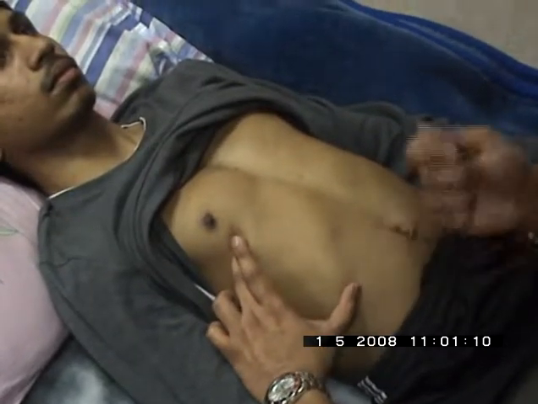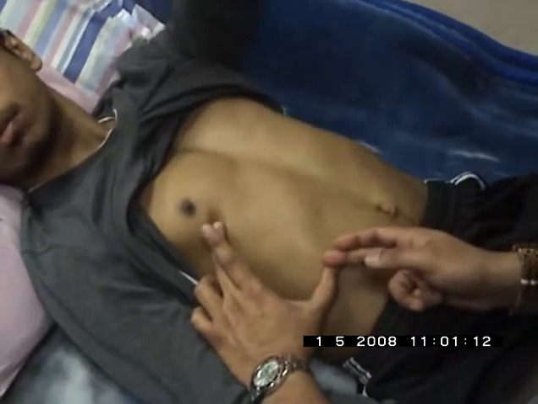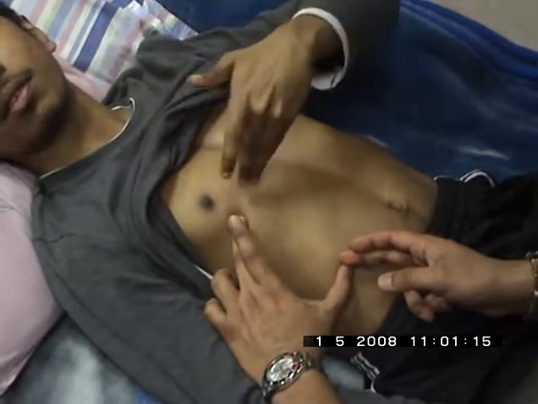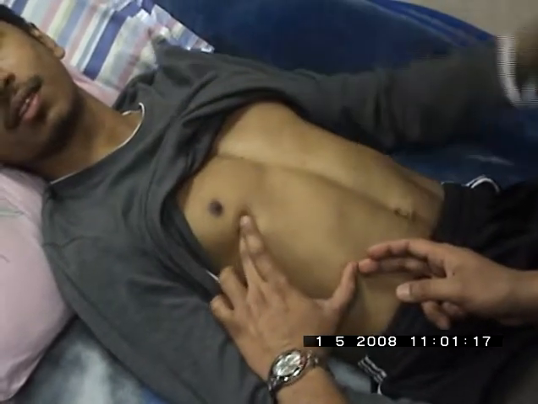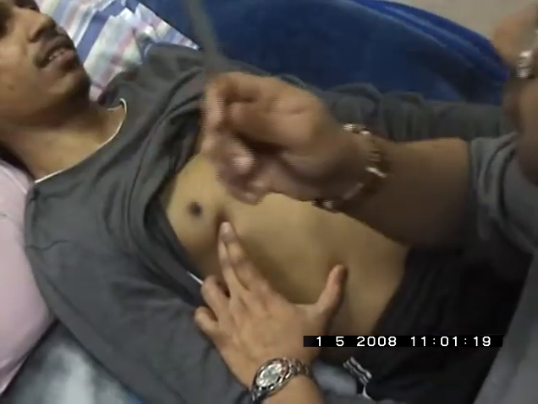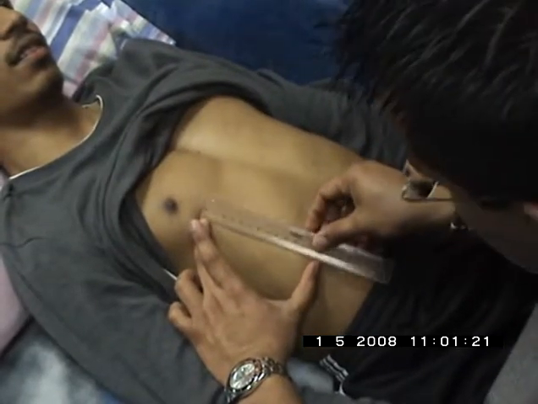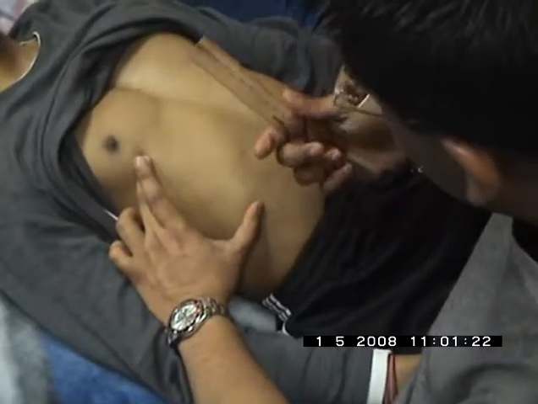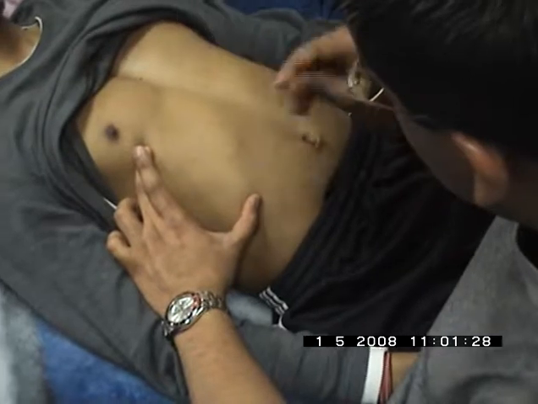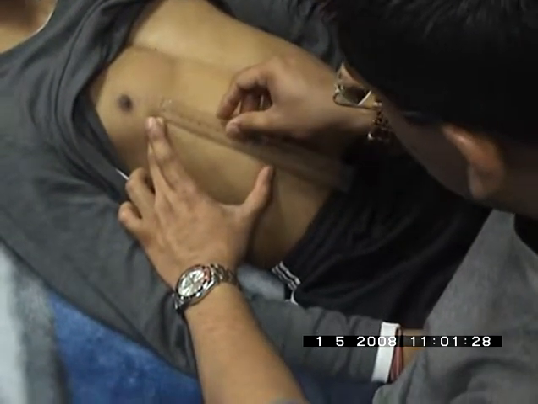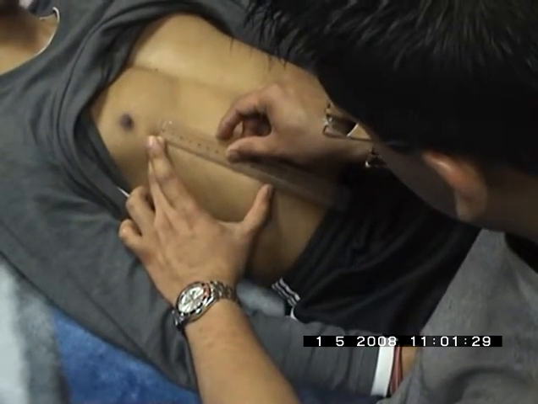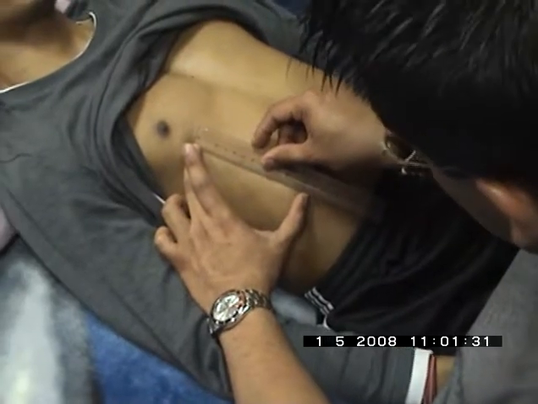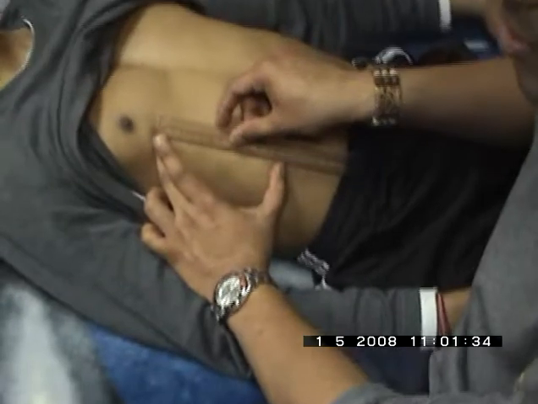So this and this is your first Kurlov size. Take the ruler or the tape and measure. Memorize my size. Mine is 13 centimeters.